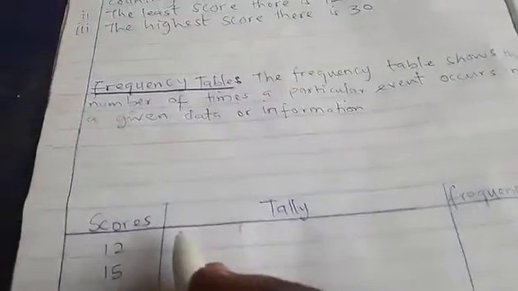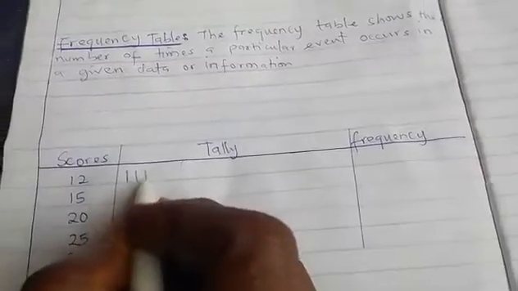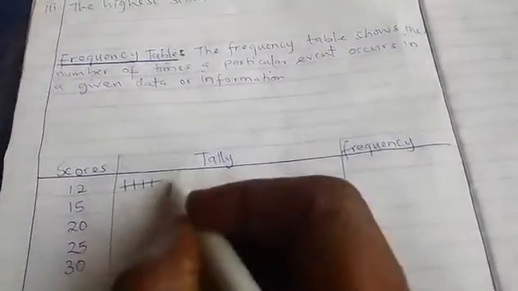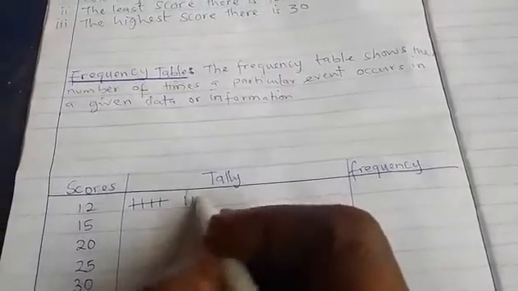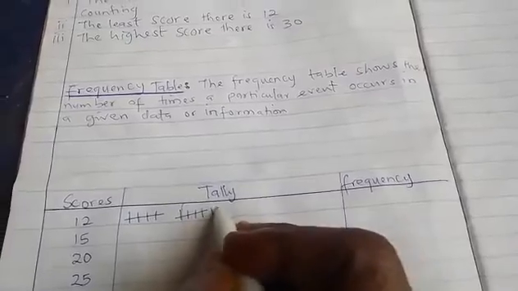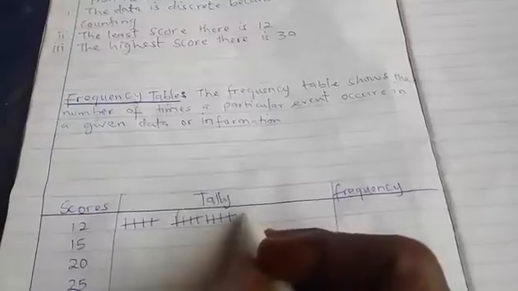So the second column is represented in a tally form. How many times does 12 occur? We have 1, 2, 3, 4. The one that makes it 5, you cross it. You count again: 1, 2, 3, 4, 5. You cross it. 1, 2, 3, 4. You cross it. The one that makes it 5, and then 1. So the same thing applies to this one.